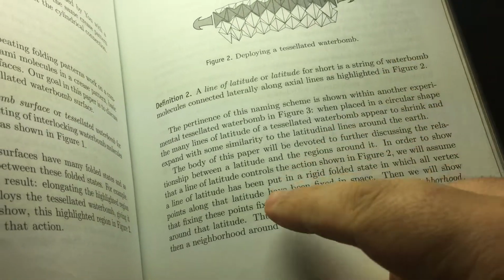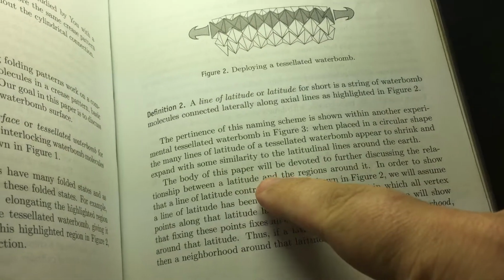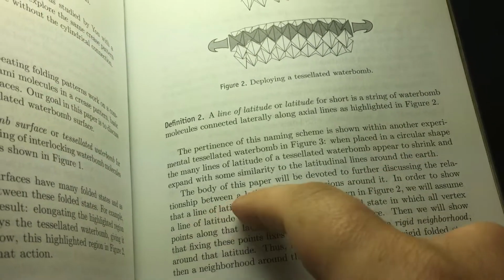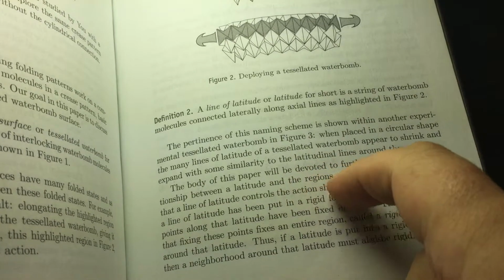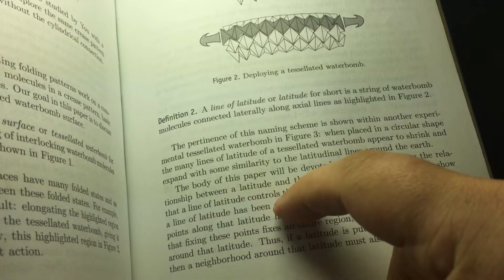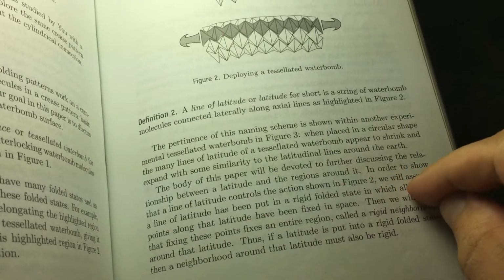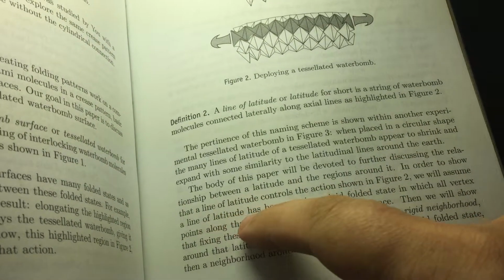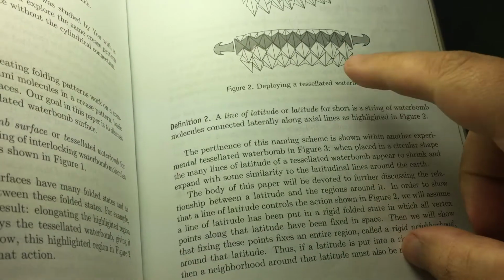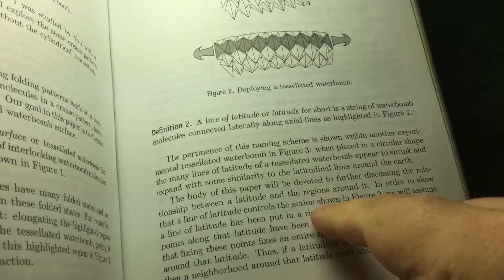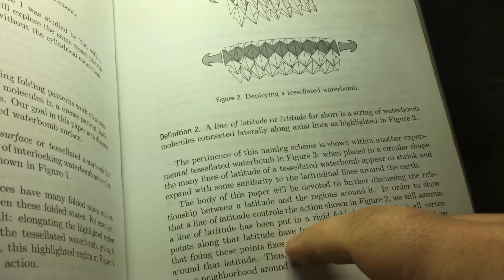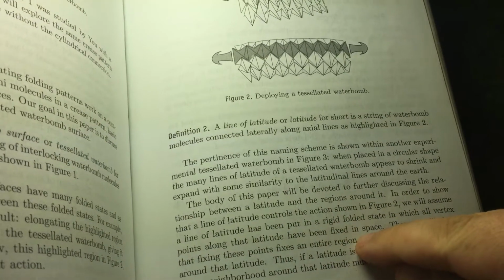The body of this paper will be devoted to further discussing the relationship between a latitude and the regions around it. In order to show that a line of latitude controls the action shown in Figure 2, we will assume a line of latitude has been put in a rigid folded state in which all vertex points along that line of latitude have been fixed in space.